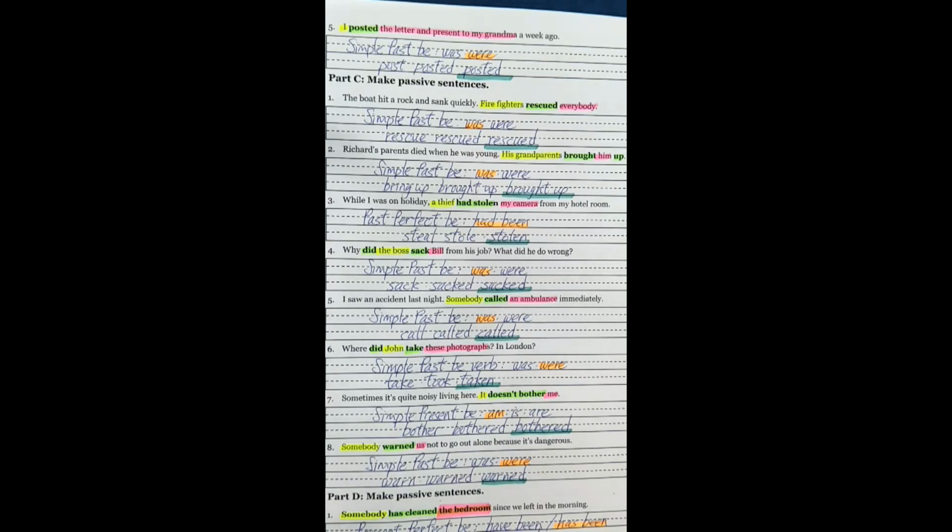You have to remember the different be verbs for each of the verb tenses. That is important. Part C. Make passive sentences. Again, you need to color the subject yellow, the verb green, the object pink.